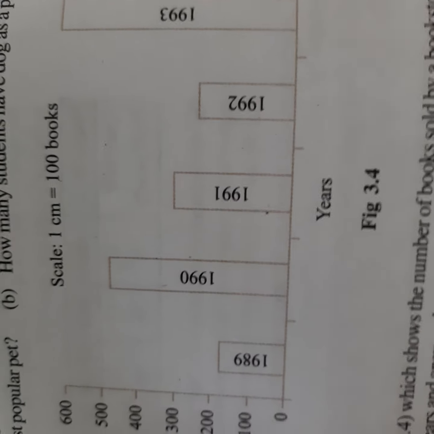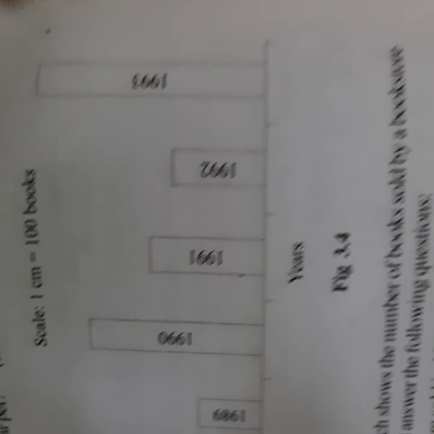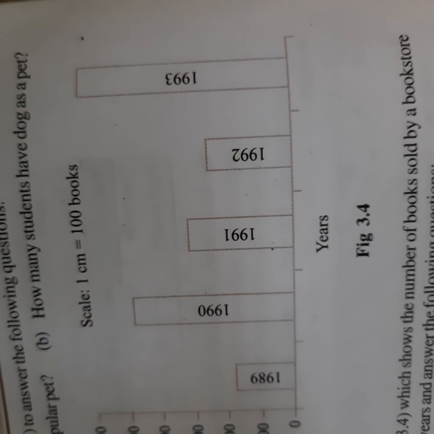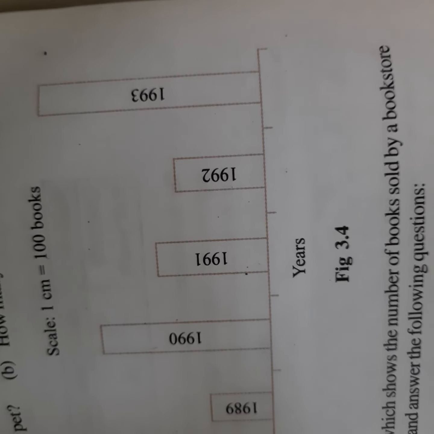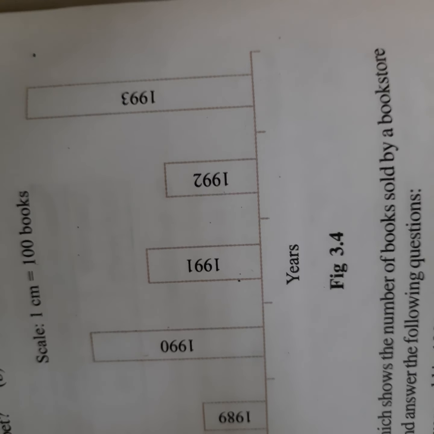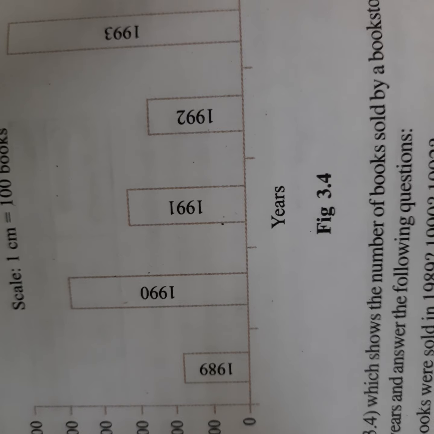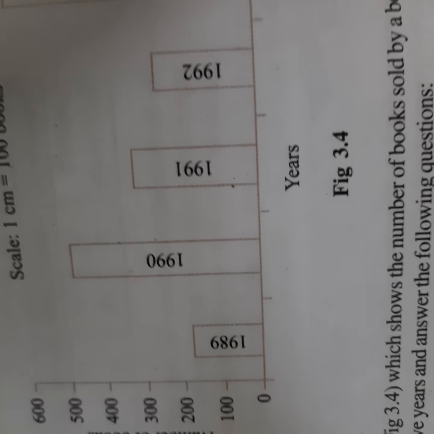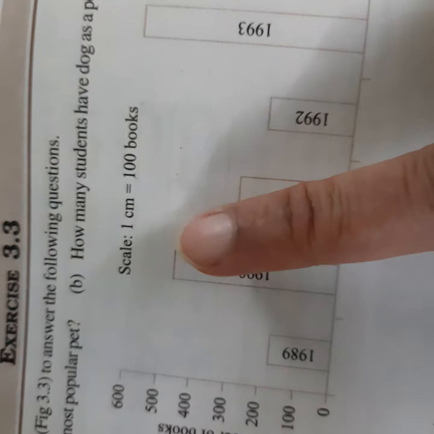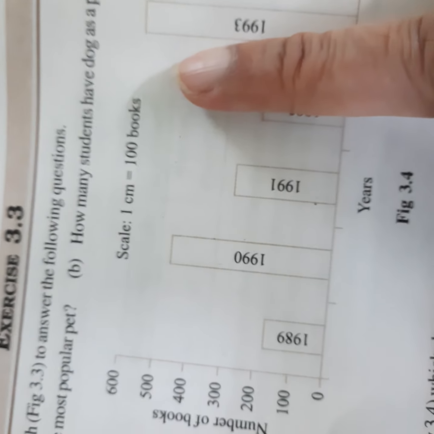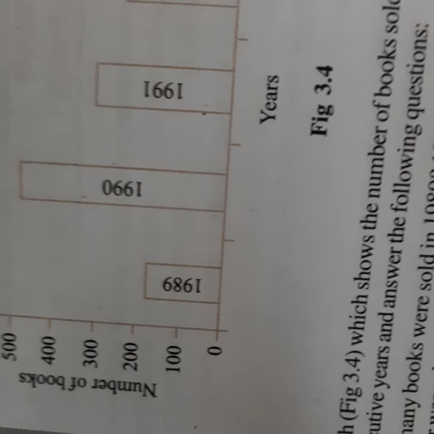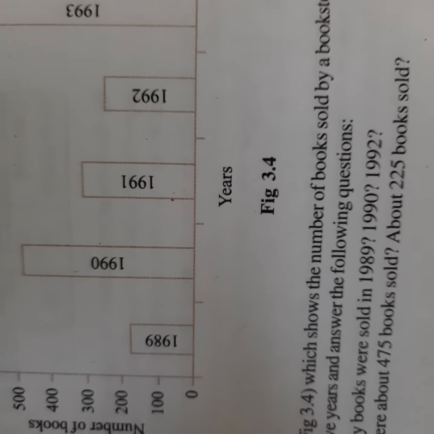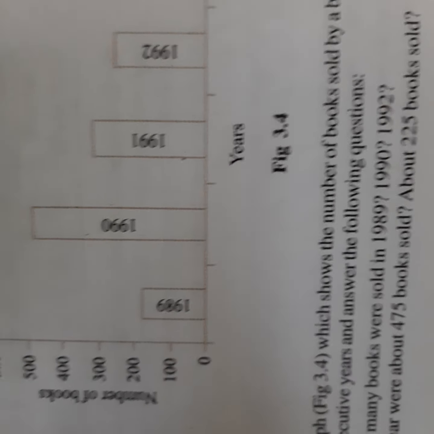So in this case, read the bar graph which shows the number of books sold by a bookshop during 5 consecutive years and answer the following questions. And here the scale chosen is 1 centimeter equals 100 books. Now the first part is about how many books were sold in 1989.